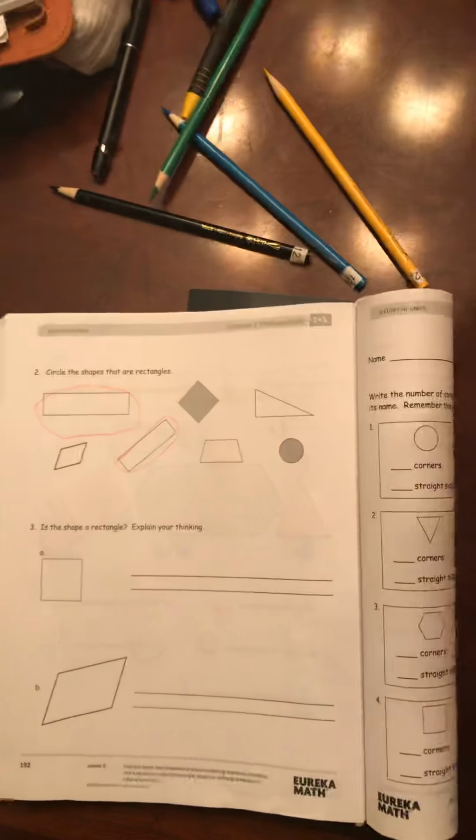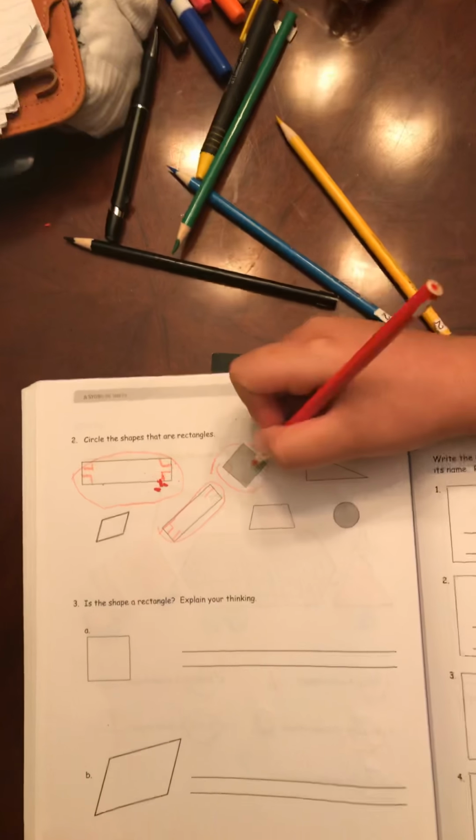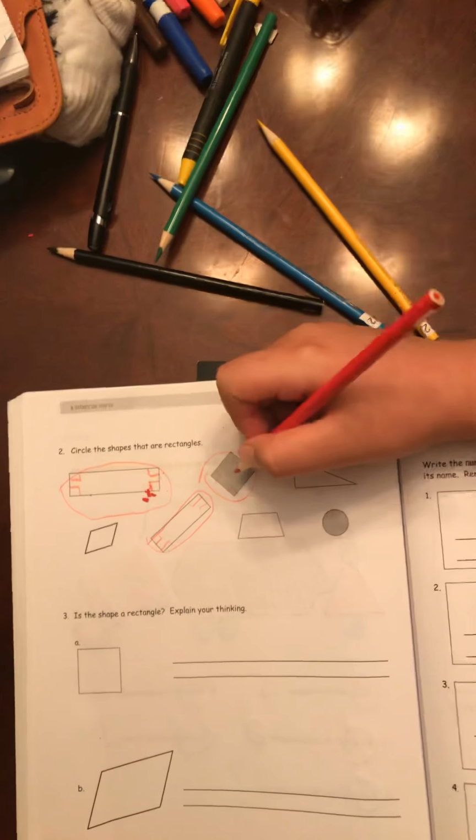There's one more shape, boys and girls, that does have square corners. Do you see it? Yes, good. Will you please circle that one? That one should have been circled. And let's draw the 4 square corners. Oh wait, I'm sorry, but that's not a rectangle, that's a square. So cross that out, that's an error.